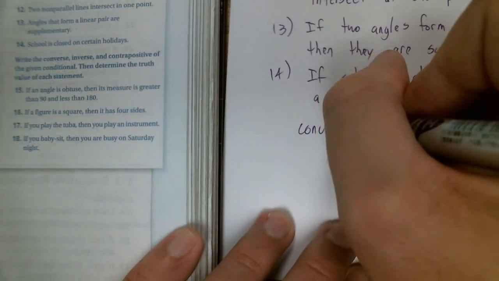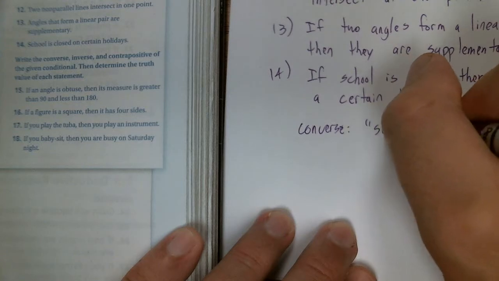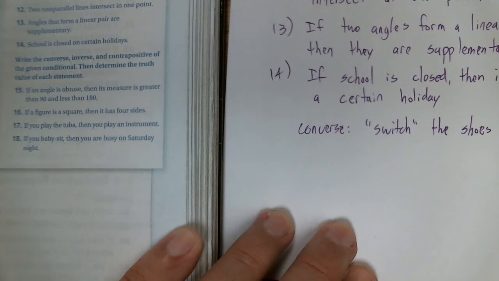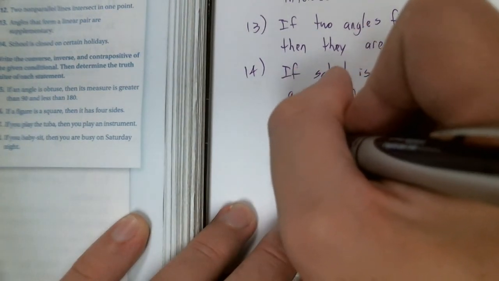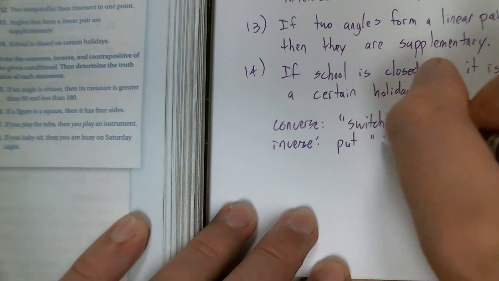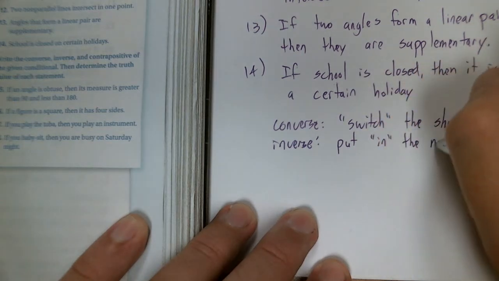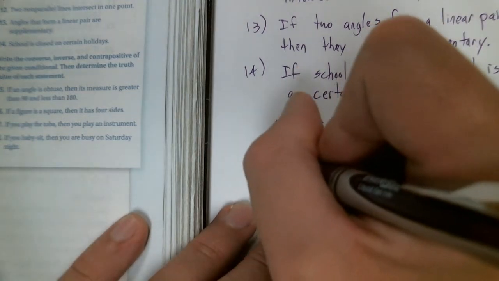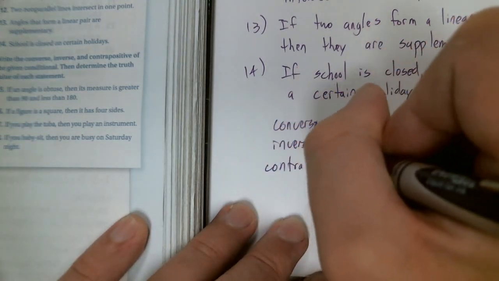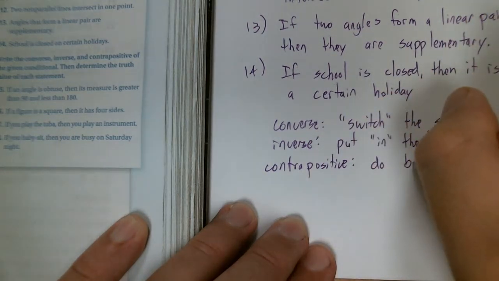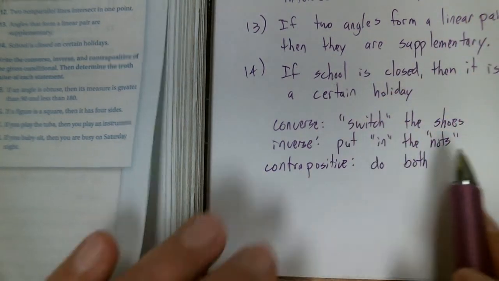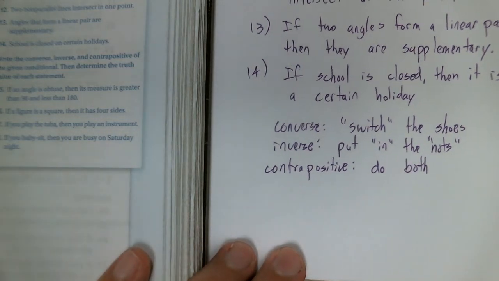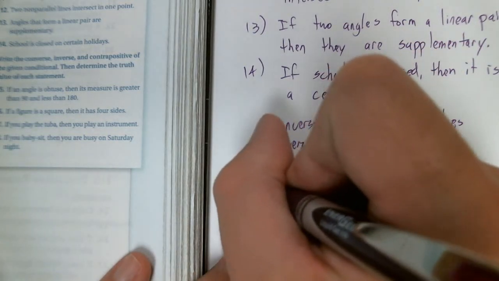Converse. Let's remember how to memorize these. Converse, switch the shoes. Okay. Inverse, put in the knots. Inverse, put in the knots. Contrapositive, I'm going to do both. So I'm going to switch the shoes, switch the hypothesis and the conclusion, and then I'm going to put in the knots. So let's look at number 15 here.